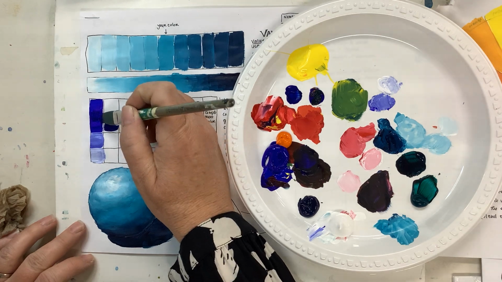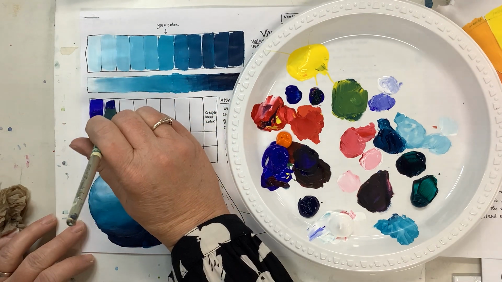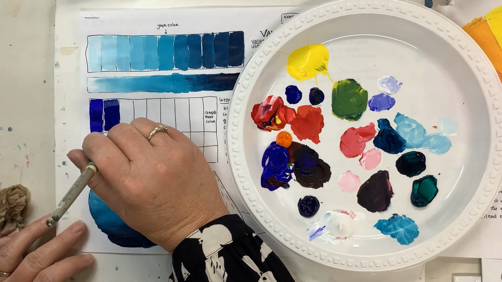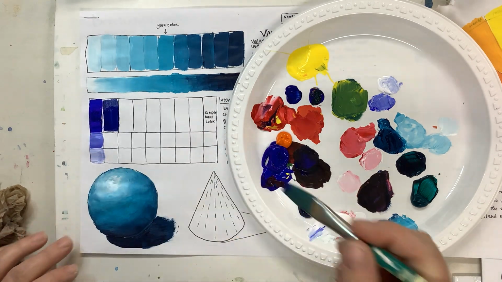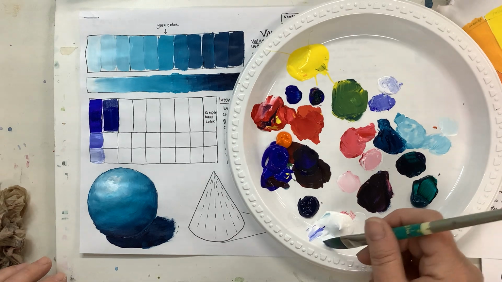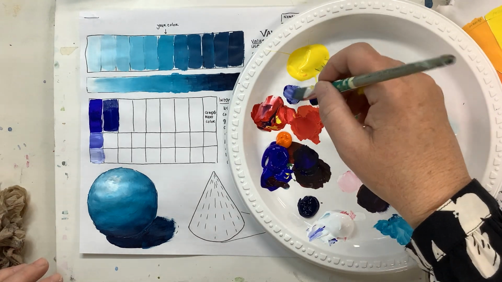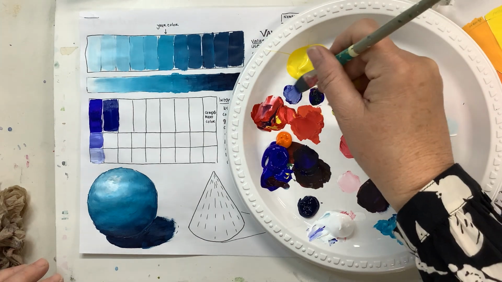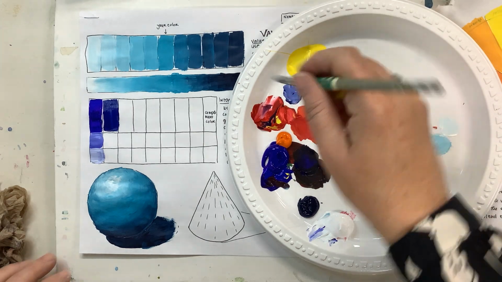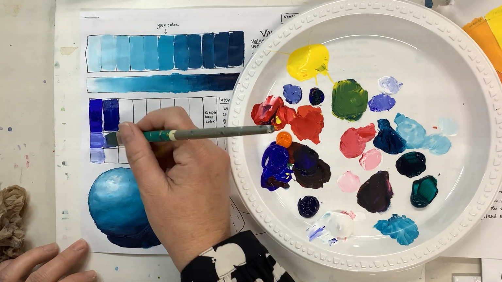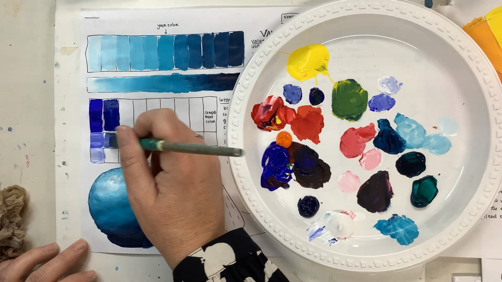And I'm gonna go ahead and paint, and you'll see that indeed my blue did get darker because of that little bit of orange that I added in. I now can add just a little bit of white to this pile and paint this new color here.